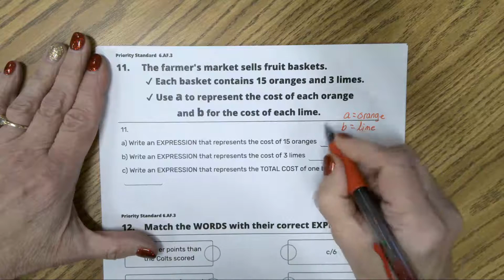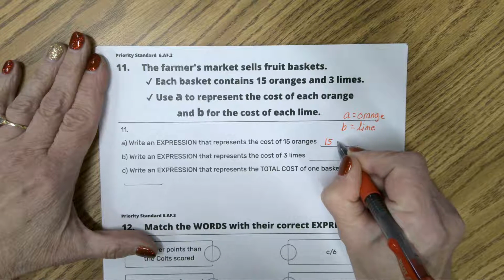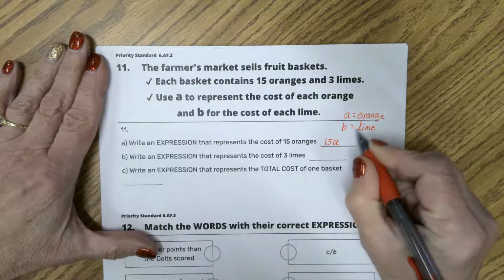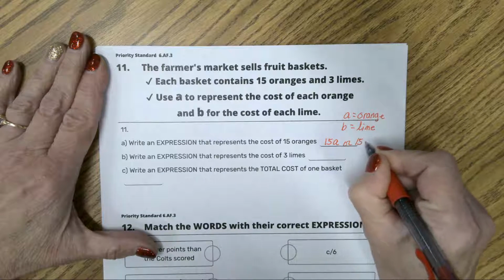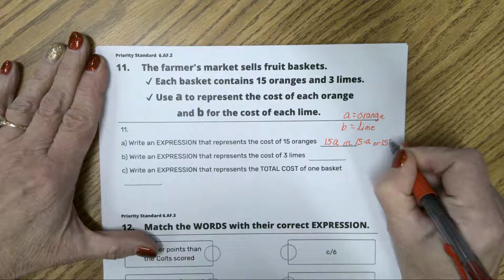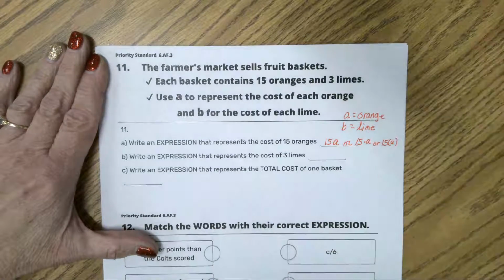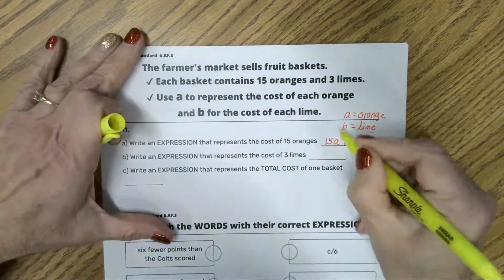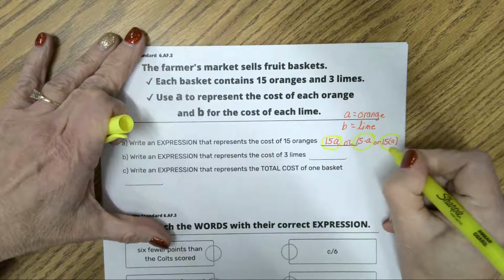Okay, so that's going to be 15A. That's an expression. Or you could say 15.A. Or you could say 15 parenthesis A. Those are all different ways of writing an expression. This would work, the dot and a parenthesis.